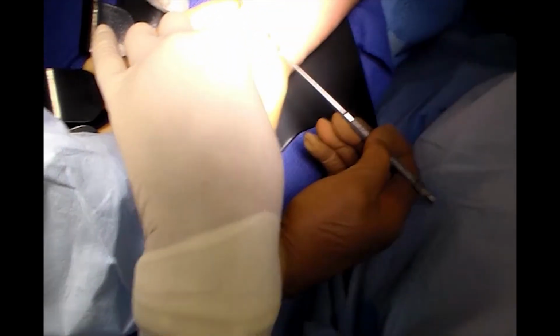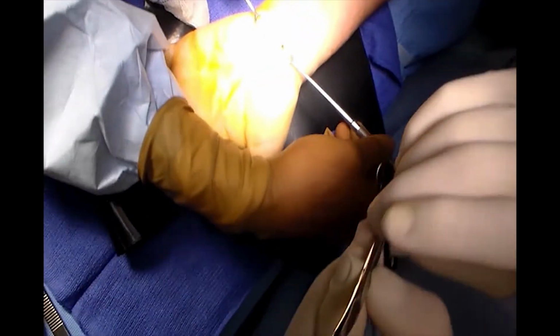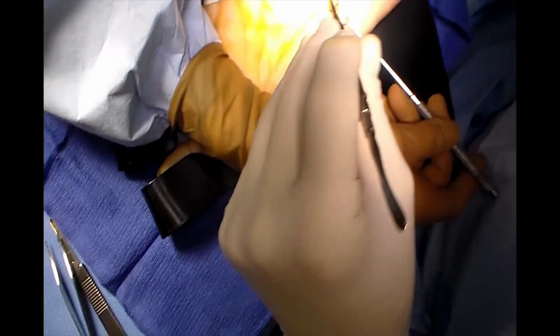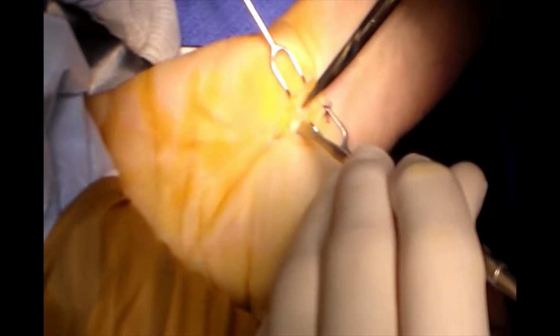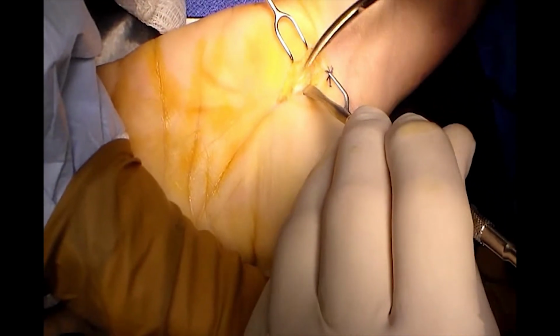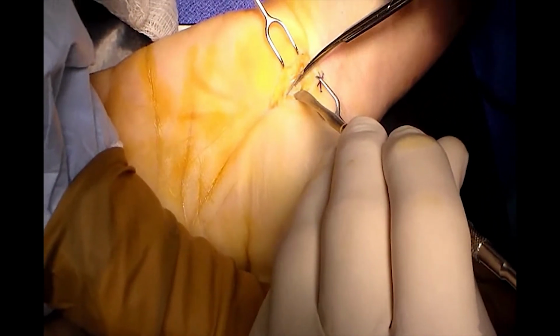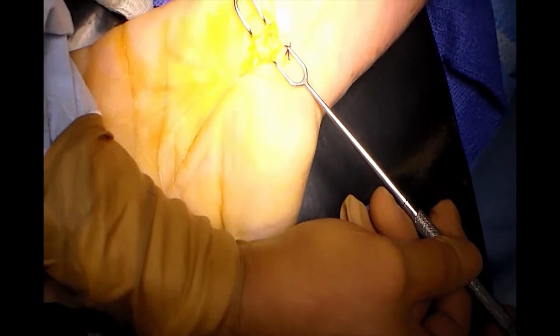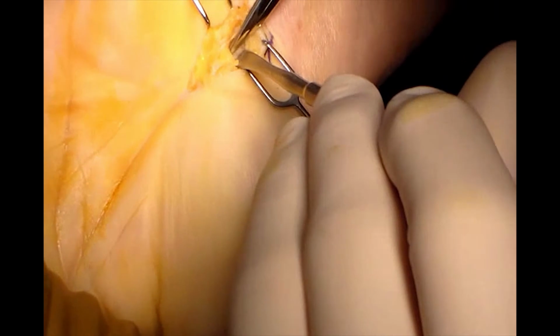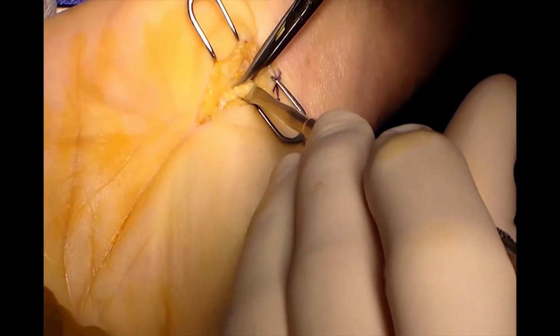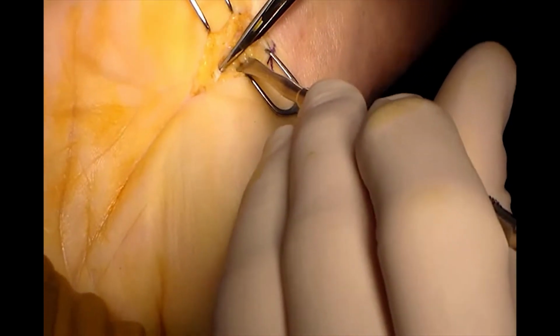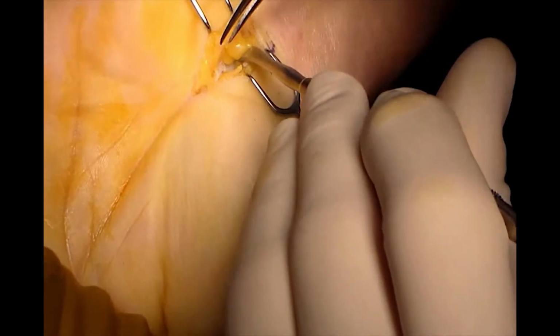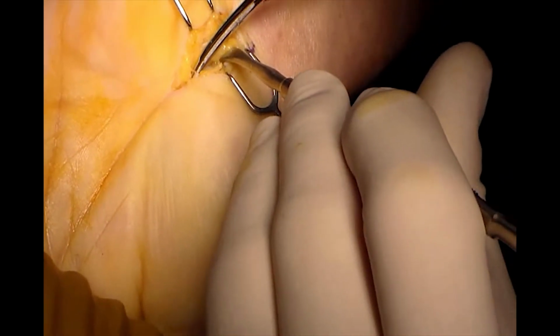But if we get to a point where there's no more bleeding, I'll switch over to curved iris scissors, and this little instrument here is an elevator. What I do is spread the tissues there. You'll see the motion like this. The reason for that is to prevent injury to the sensory branch of the median nerve that goes to the thenar eminence. You're always looking for it because you do not want to divide that rascal. Again, spreading the tissues, and if the nerve is in there, you're pushing it out of the way.